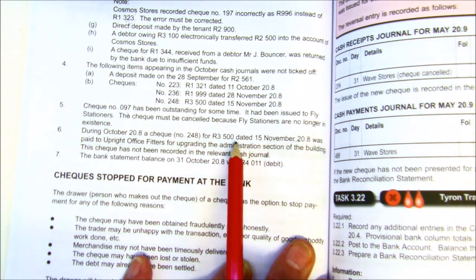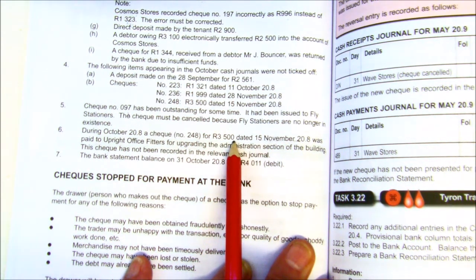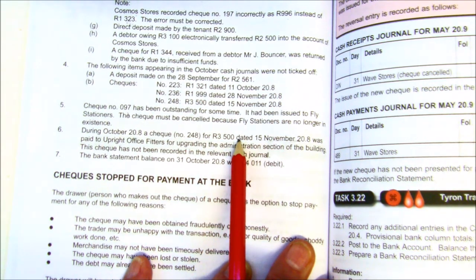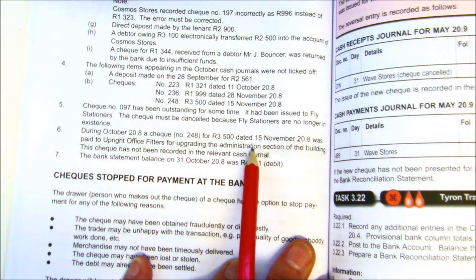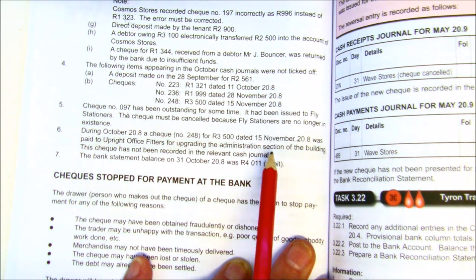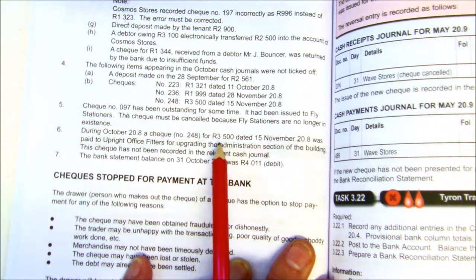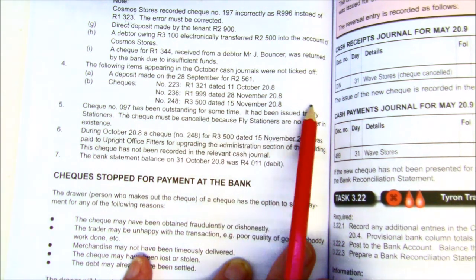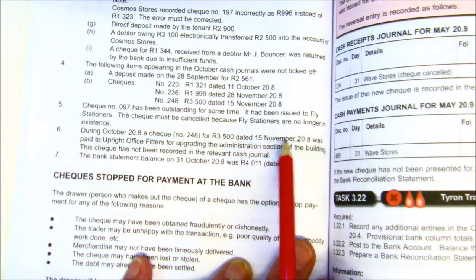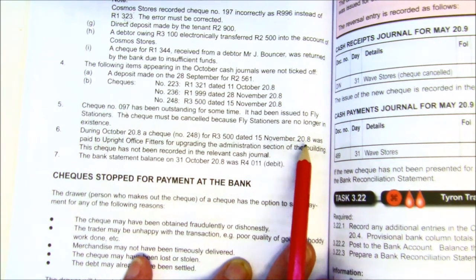So the principle is that when we write a post-dated check out, it must appear in our cash payments journal, and then it will be put into your bank recon as an outstanding check. It's outstanding. It hasn't been paid. So when you pay a post-dated check, be realistic. You can't go and spend that money on something else, so it goes into your cash payments, and therefore it is outstanding because the bank hasn't got it.